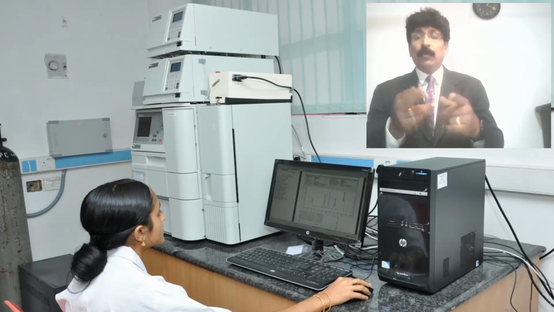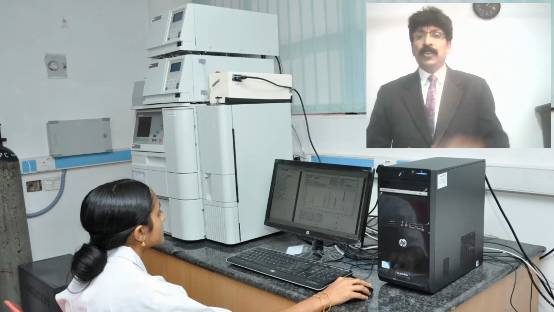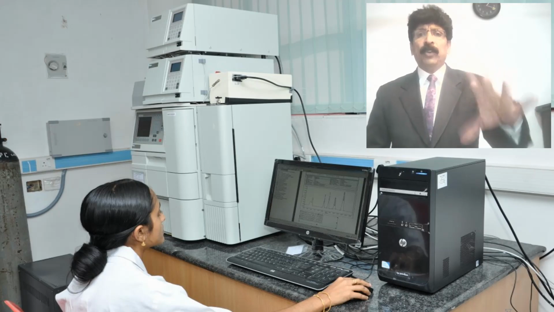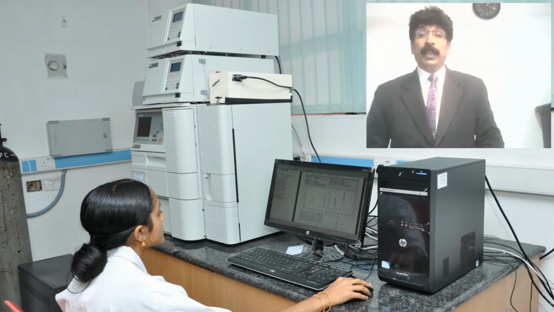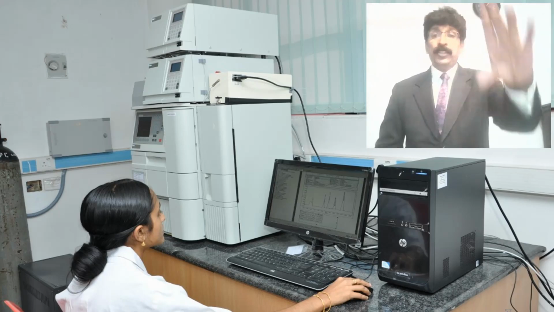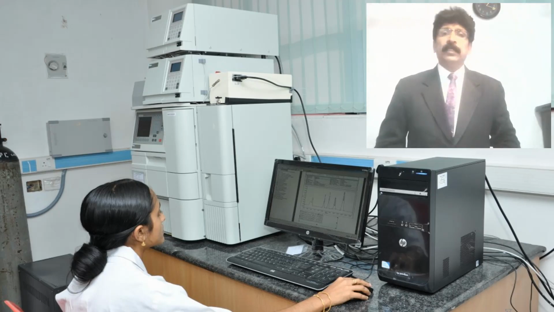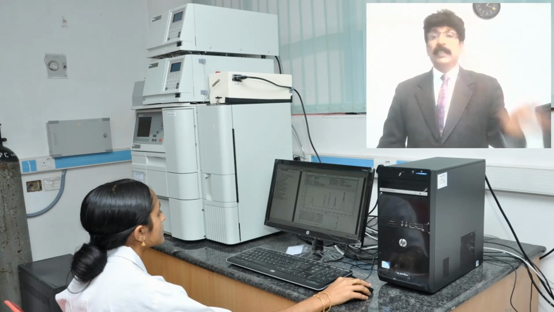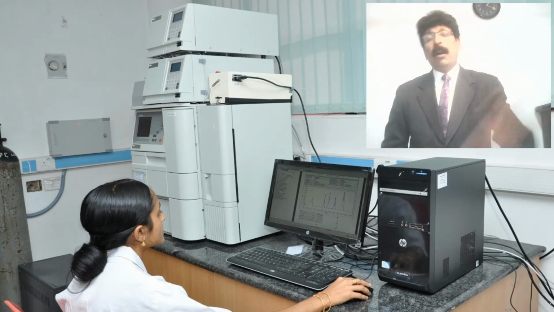This is the original instrument. The madam is working on it with a computer attached. We can see there are various compartments where the degassing, pump, mixing of solvent system are done, and the solvent system usually will be kept in a different place, on the top, which is not to be seen in this picture. You can keep it in that side, if it is an isocratic or gradient.